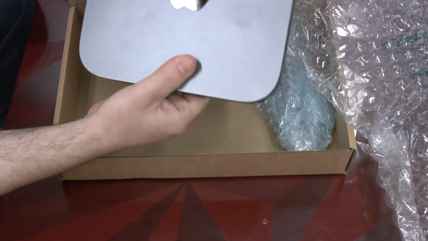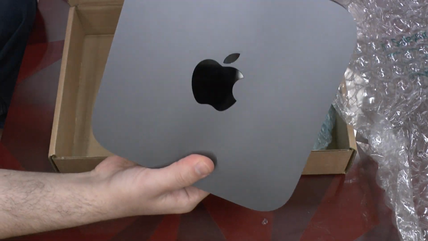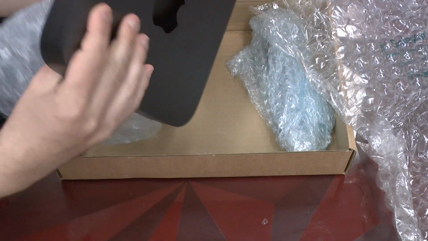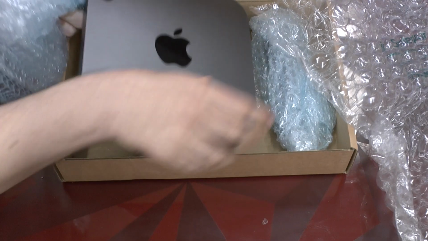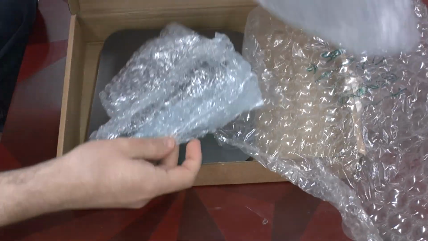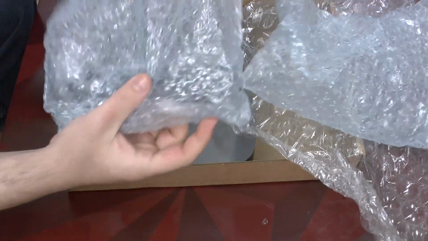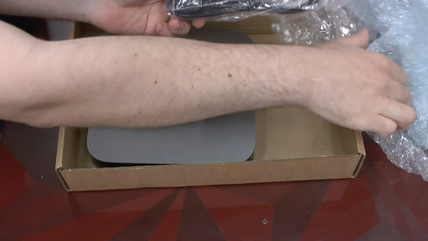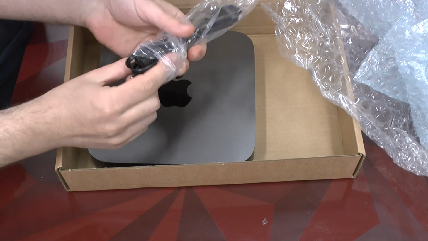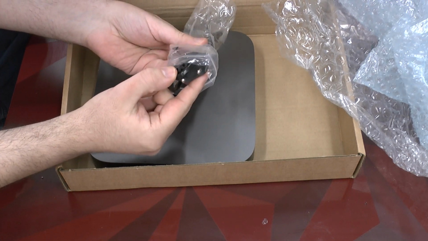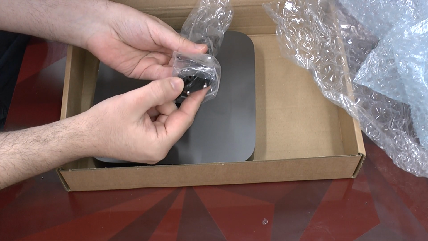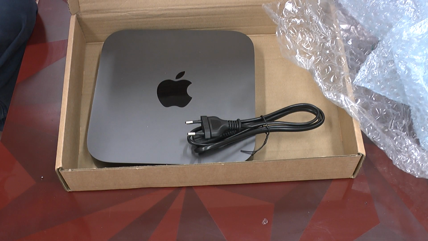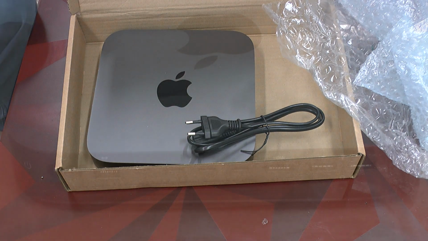Looks pretty solid to me. I mean, I don't use these normally, so this is my first time with it. And then what do we have here? Here we have some additional accessories. They gave us a power cable, with the standard West European, West German plug, which also works in Central Europe. And we have the computer. And so this basically is it.